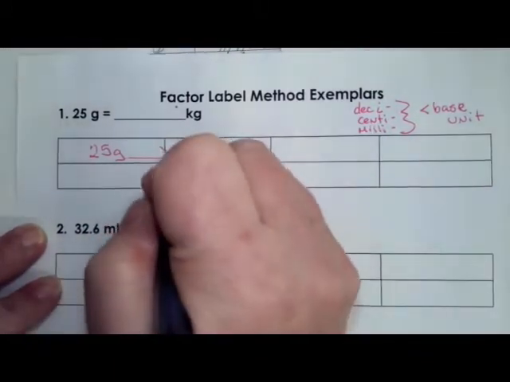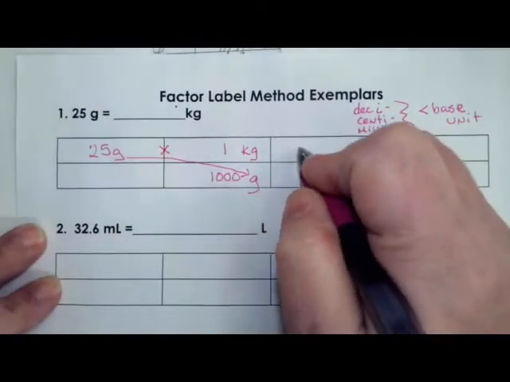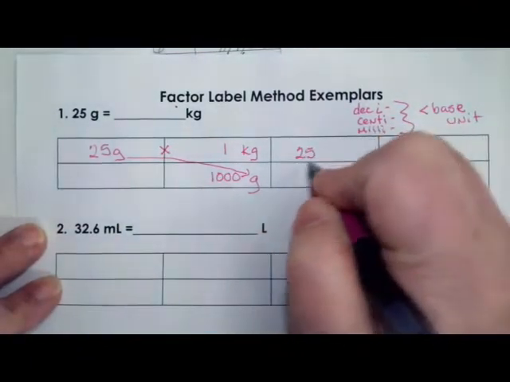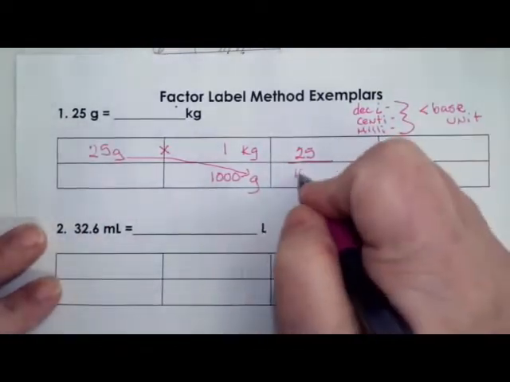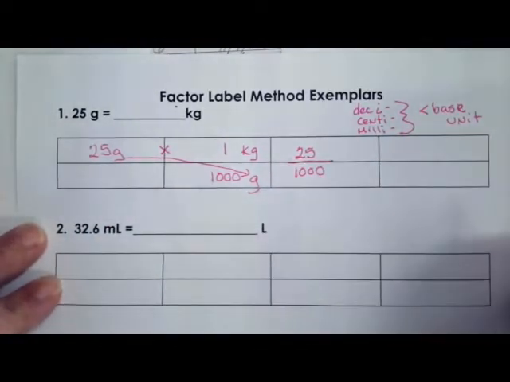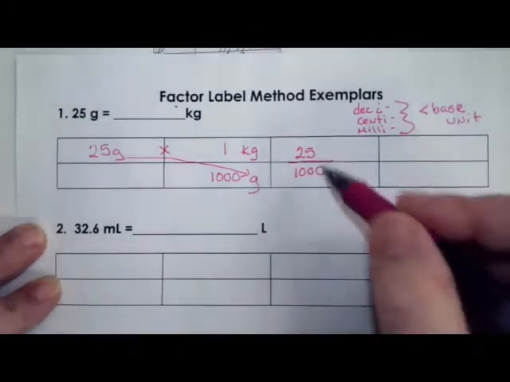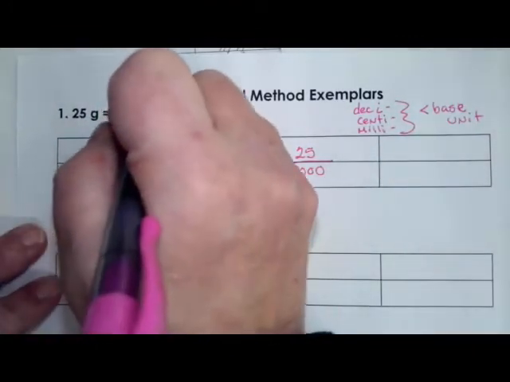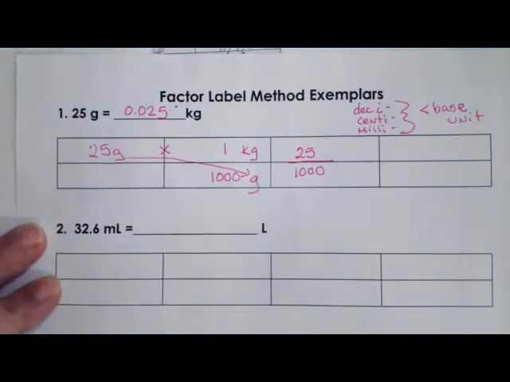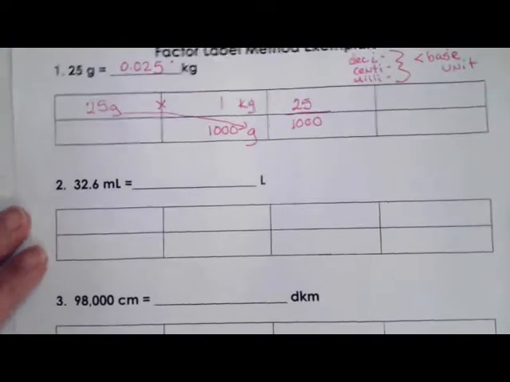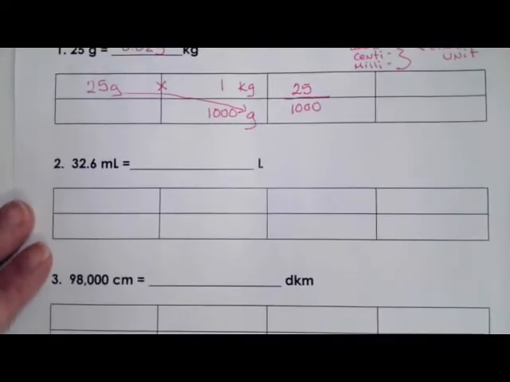Awesome. We're going to multiply across the top here, so we get 25 times 1 is 25. We're going to divide that by 1,000, because that's the only number we have on the bottom. So our answer is 25 divided by 1,000, 0.025. Okay, no big shakes there yet. All right, so let's try another one.